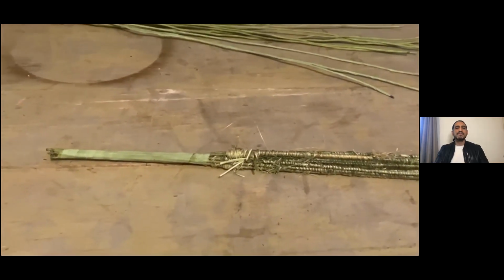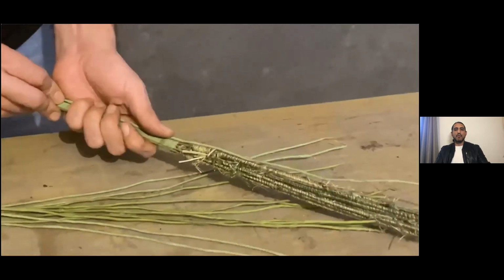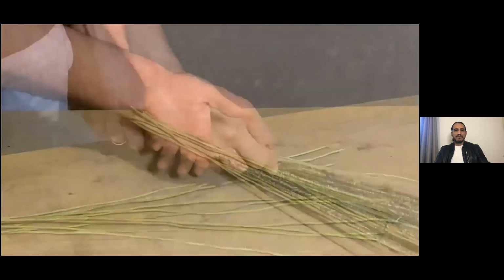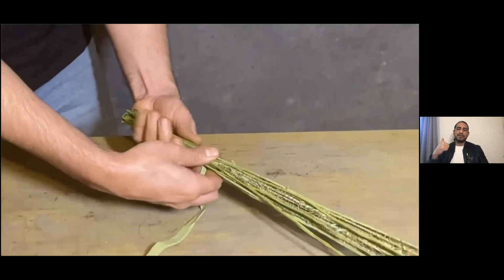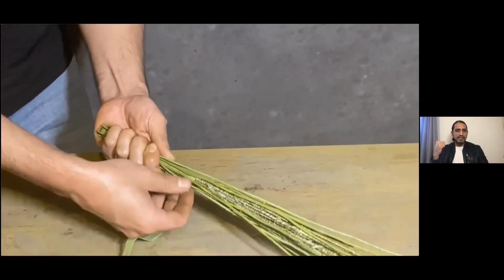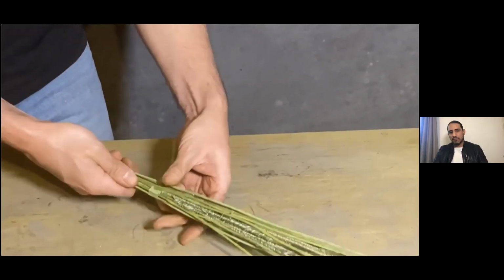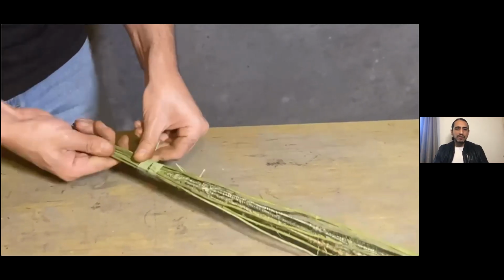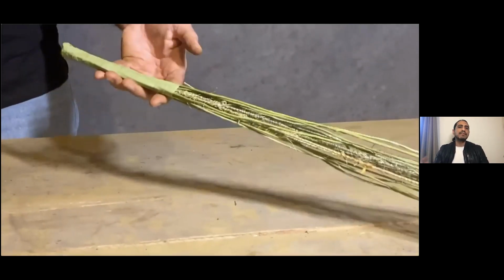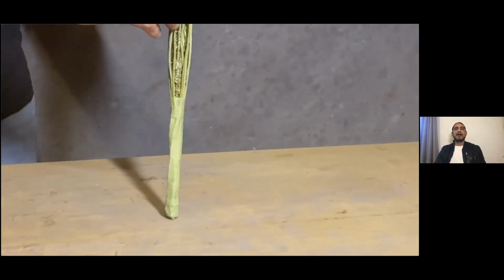I will start adding the 12 new pieces of wire around the handle of the first 10 pieces, and I will do exactly the same process. I will use my floral tape again and go around the handle that we want to create. So all the 22 pieces of wire are together.